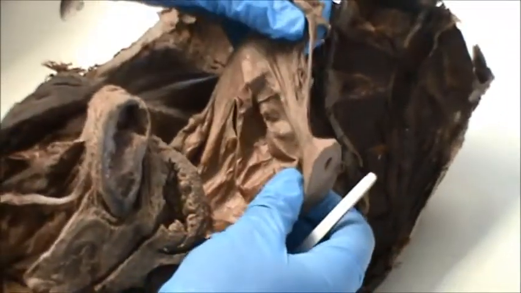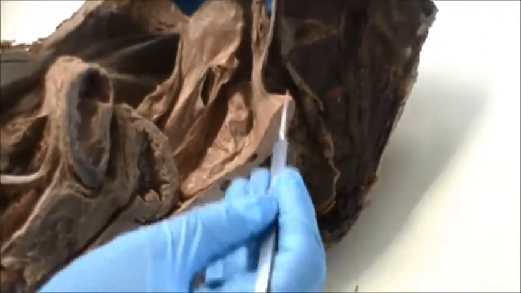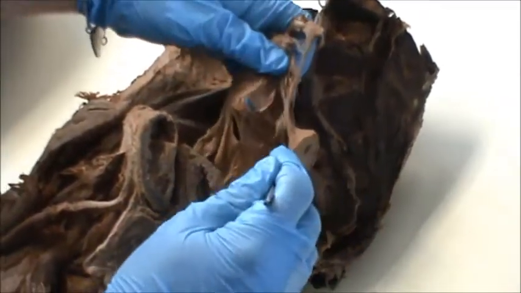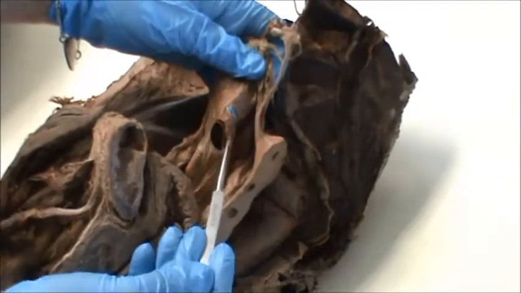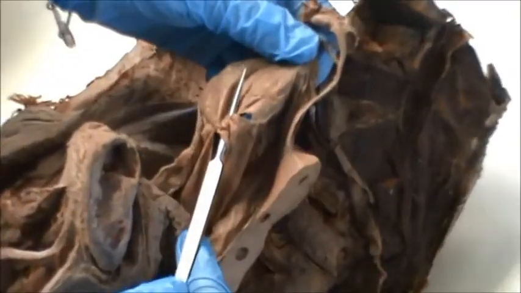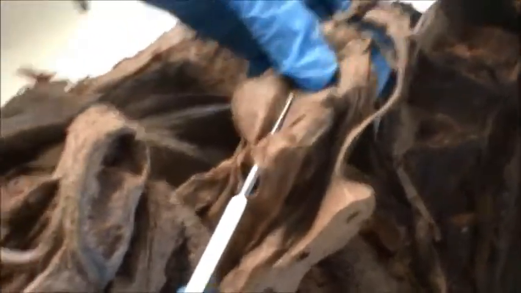Then the broad ligaments. I've opened the uterus. You can see the fundus of the uterus. You can see the broad ligaments over here. And we usually tie a string around it like this, so that's what we call the broad ligaments.